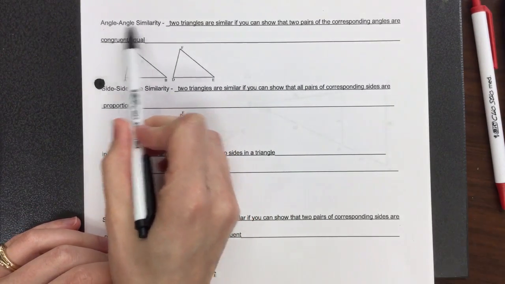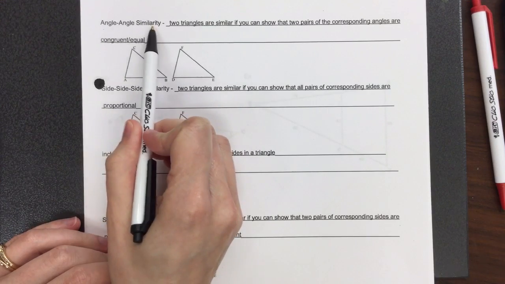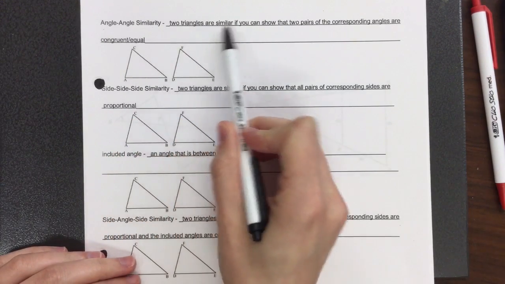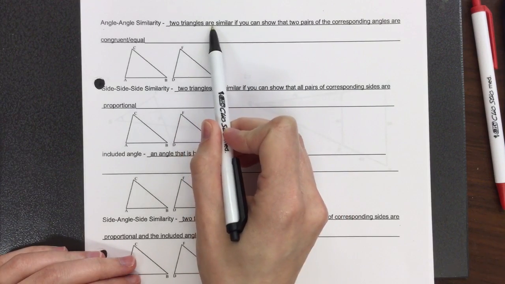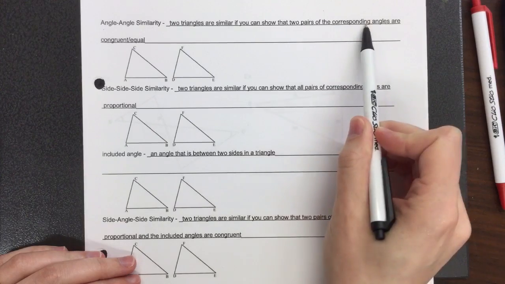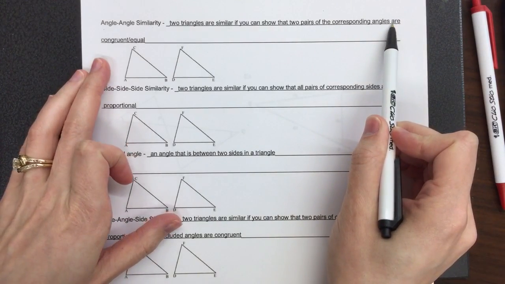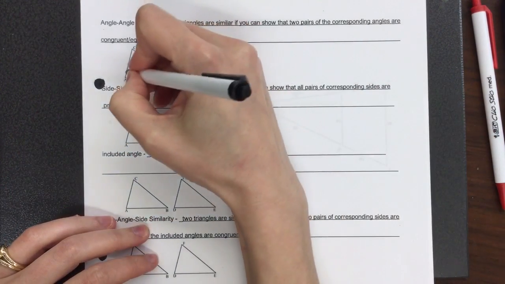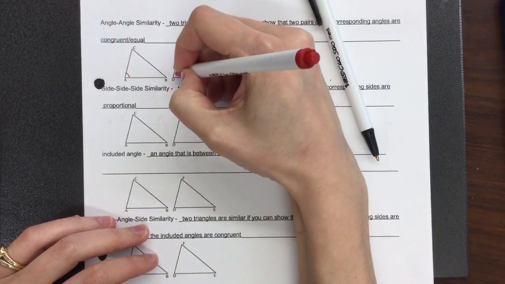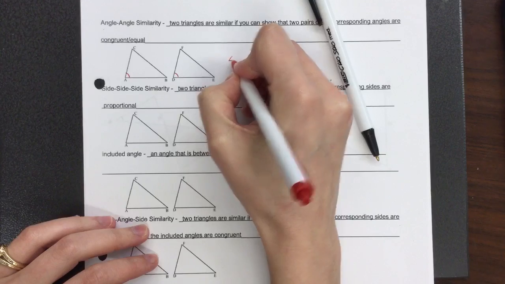So the first theorem we're going to look at is our angle-angle similarity theorem. And what this will do for us is, if we've got two triangles, they can be similar if we can show that two pairs of corresponding angles are congruent or equal. So if we've got angle A and we know it's congruent to angle D, or we can show that it is.